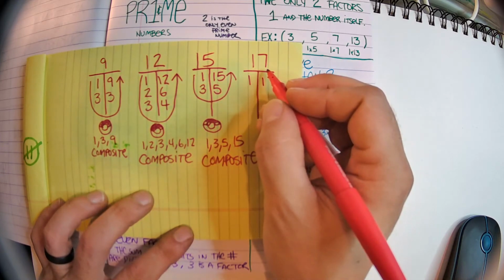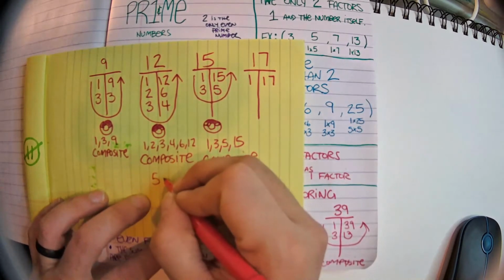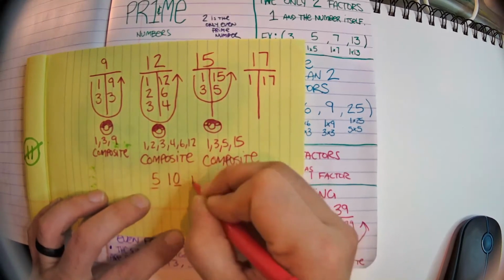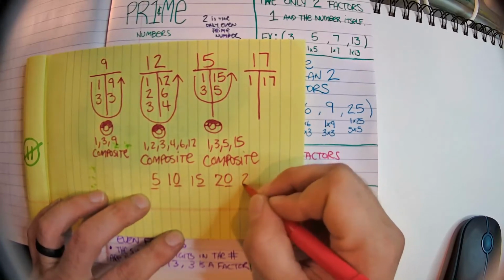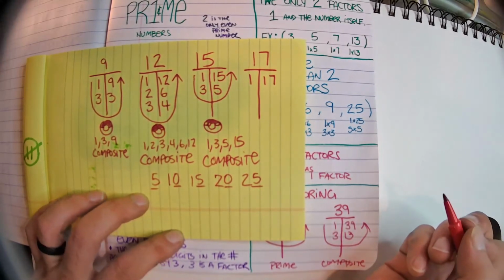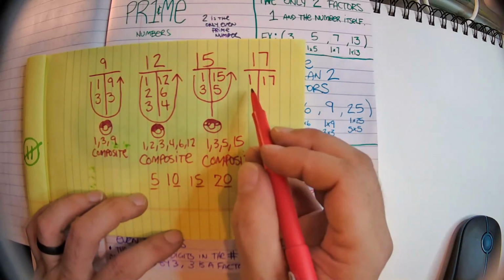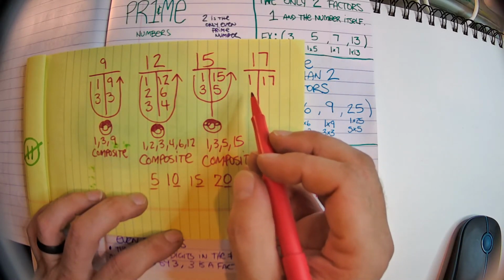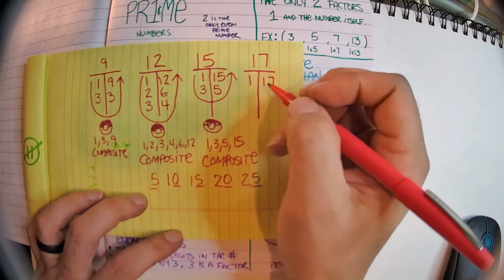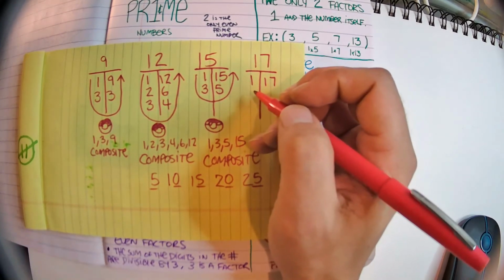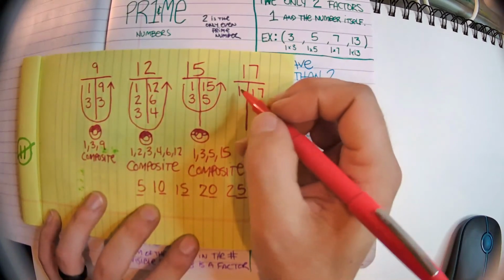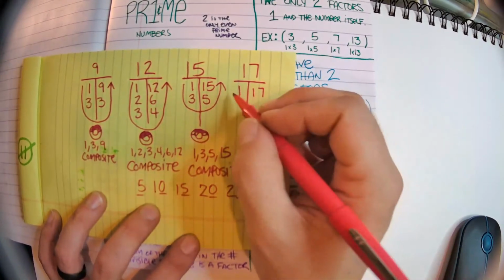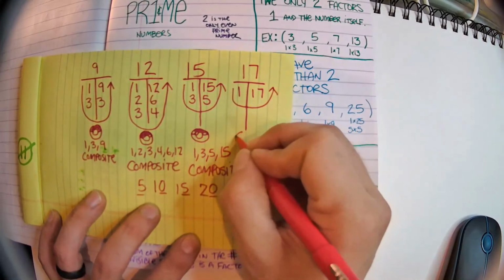We know 5 is not going to work because all multiples of 5 end in 0 or 5. 7 won't work because 7 times 1 is 7 and 7 times 3 is 21. That's already too big. 9 won't work because 9 times 1 is 9 and 9 times 2 is 18. We have to go to an odd number because it's 17. 9 times 3 is 27. That's way too big. So we cannot make 17 in any other way other than 1 times 17.